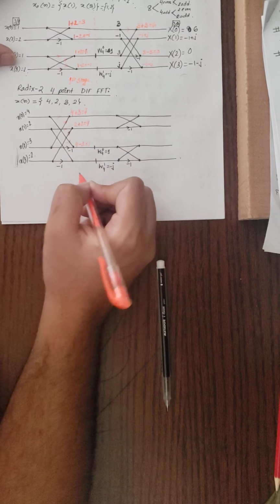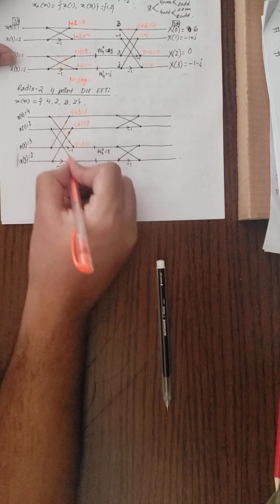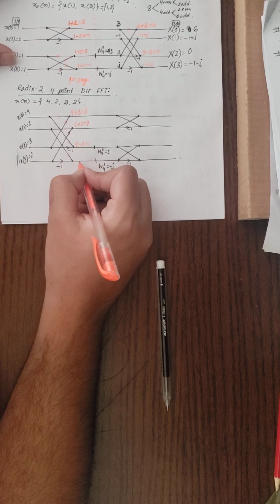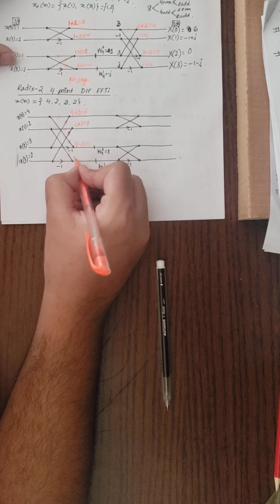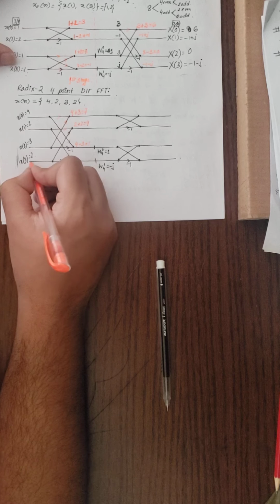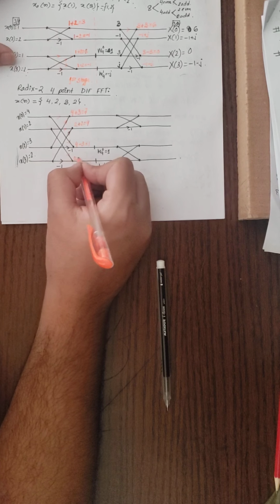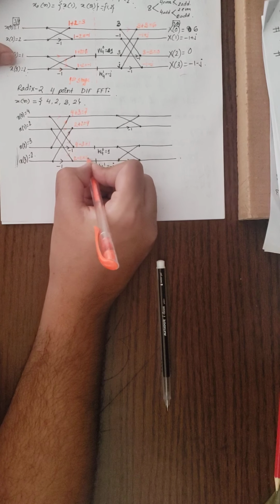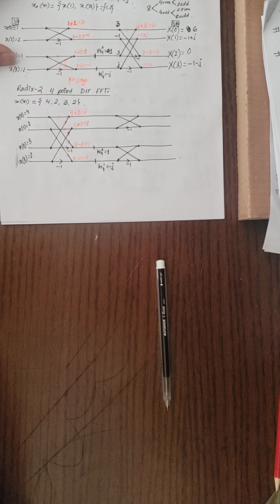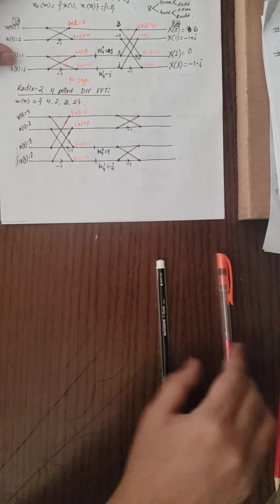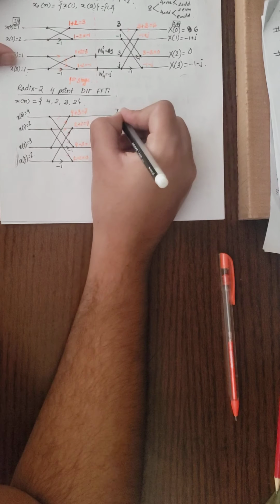The result is 1. 2 comes down along this cross, and 2 multiplied with -1 becomes -2. The result is 0. These results are carried forward.